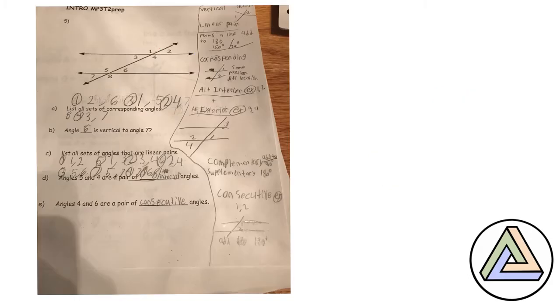All right, moving on. 5. We've got parallel lines. We've got this big line cutting through that is called a transversal. Okay, list all the sets of corresponding angles. So my student has a beautiful summary reference guide of what the names are for these angle relationships. So I would invite my student to definitely memorize this stuff for future tests. It's kind of a pain memorizing stuff, but you do have to do that often in math, unfortunately. So anyway, list all the sets of corresponding angles.